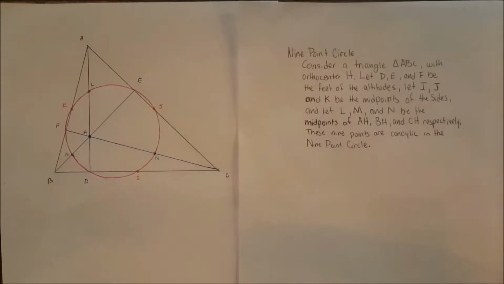We'll be talking about the 9-point circle, and here is the theorem. Consider a triangle ABC with orthocenter H. Let D, E, and F be the feet of the altitudes. Let I, J, and K be the midpoints of the sides, and let L, M, and N be the midpoints of AH, BH, and CH respectively. These 9 points are concyclic in the 9-point circle.